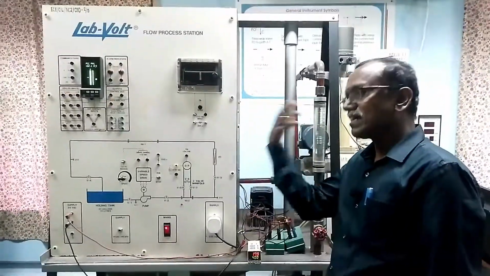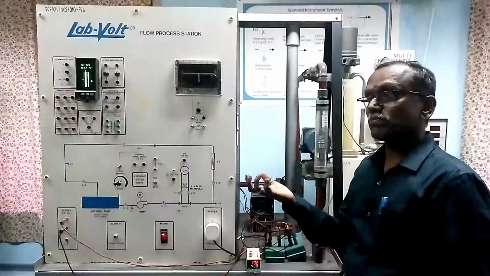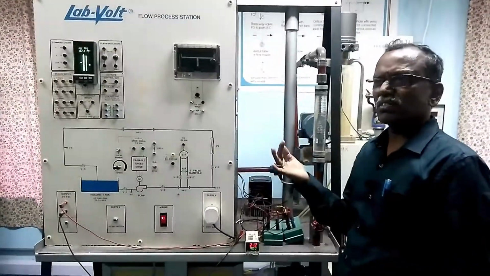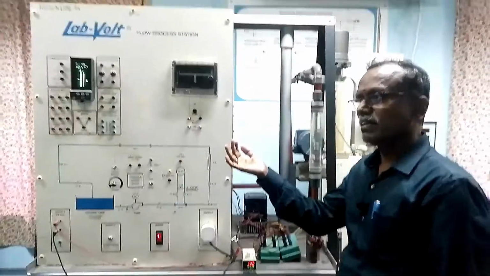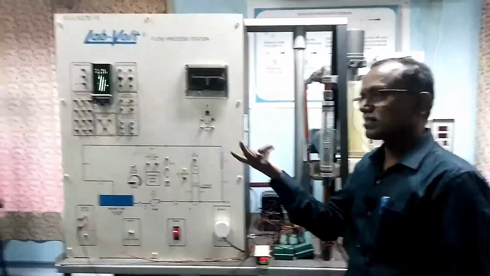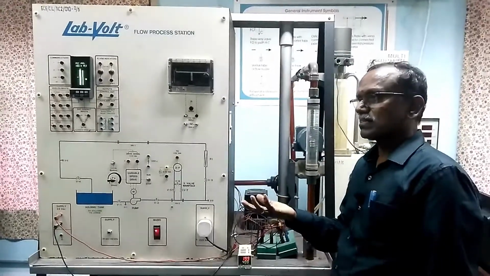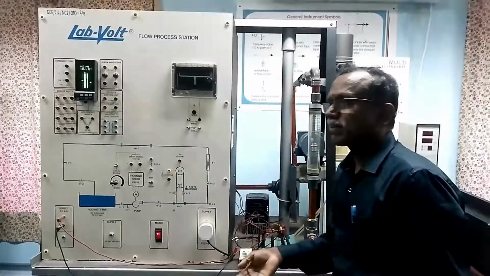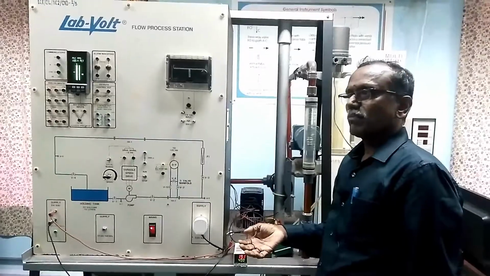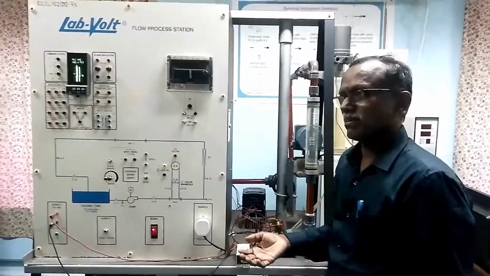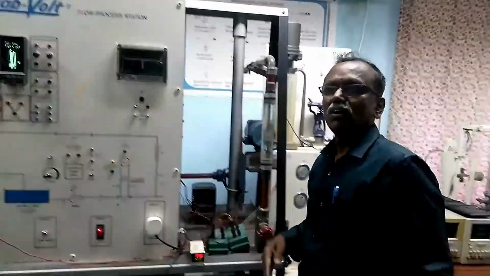If the poles are on the right hand side, the process becomes unstable. In control systems you have seen, if the poles are on the right hand side of the S plane, the system will be unstable. If it is on the left hand side, it is a stable system. If it is exactly on the jω axis, neither stable nor unstable, marginally stable. It exhibits sustained oscillation.